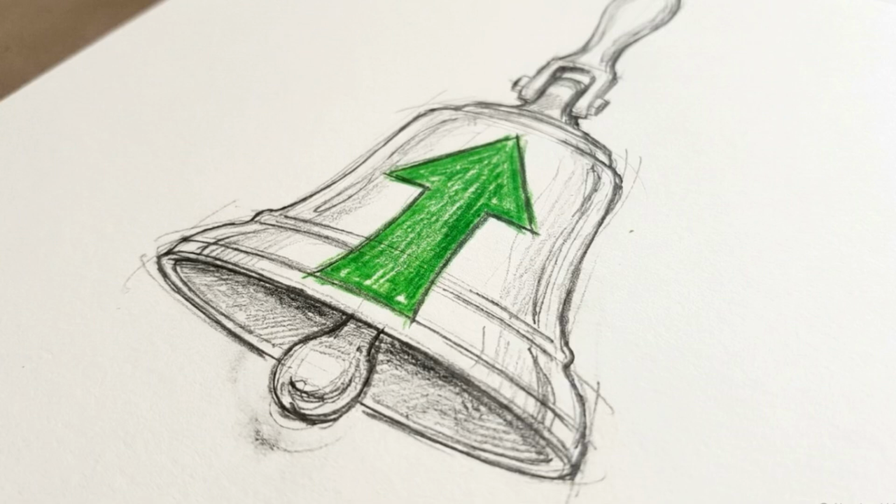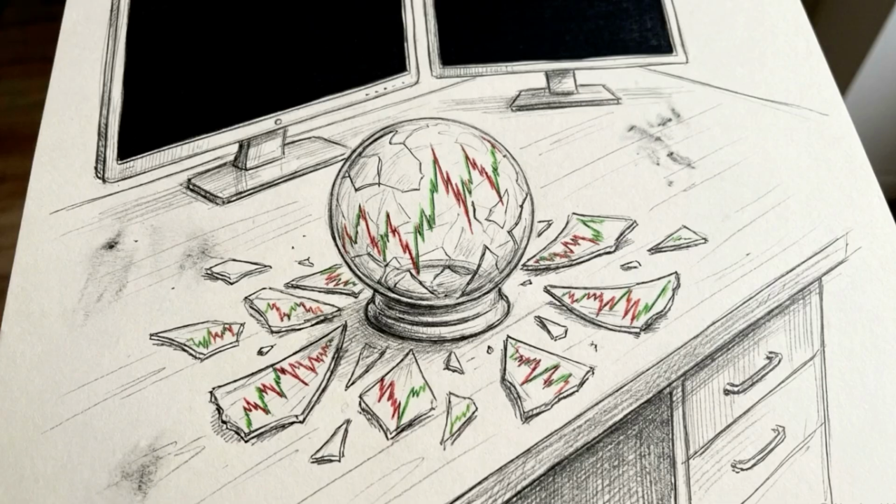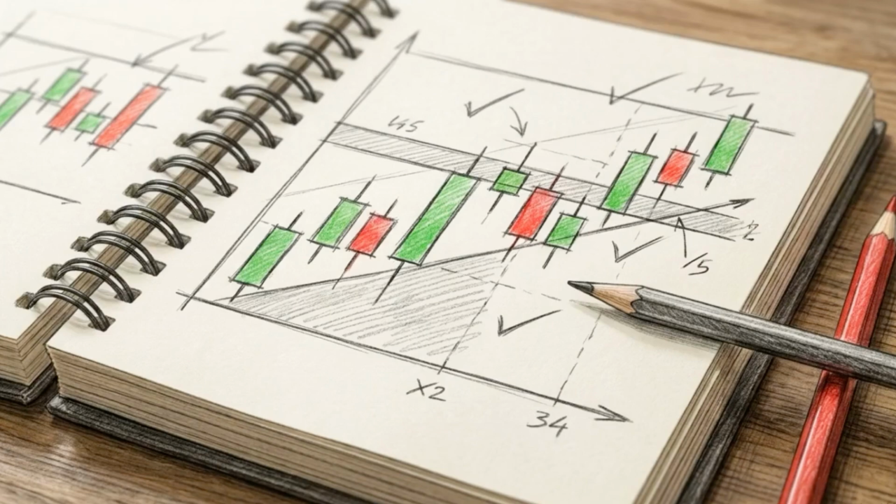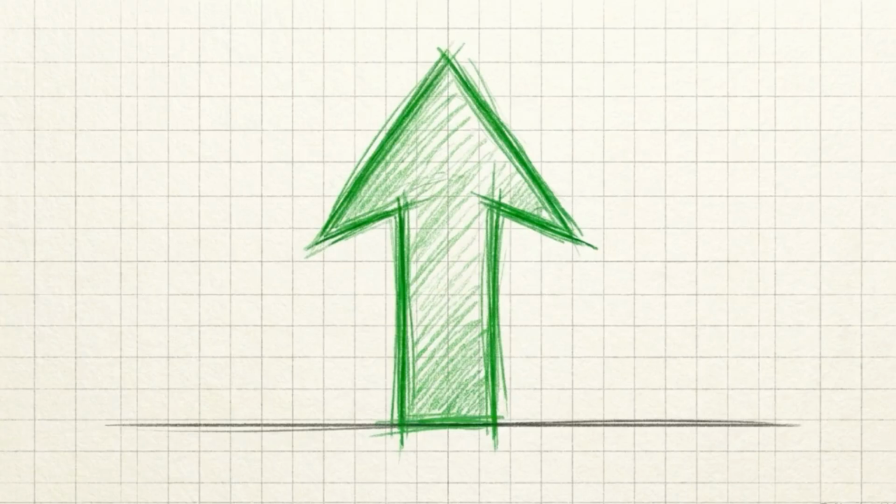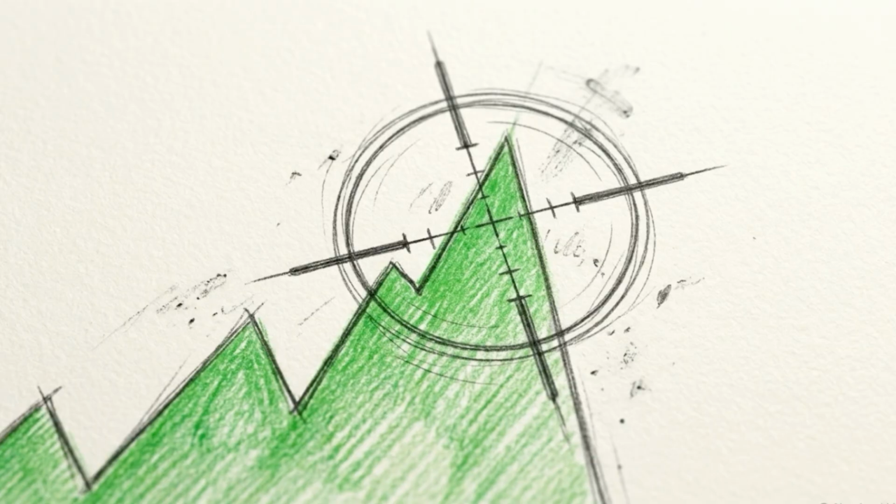Imagine knowing which direction the market is going to move before the opening bell even rings. You don't need a crystal ball to figure out if prices are heading up or down. You just need a measurable, repeatable framework. That framework is built on a single core concept, the daily bias. This is how you lock in your daily directional target.